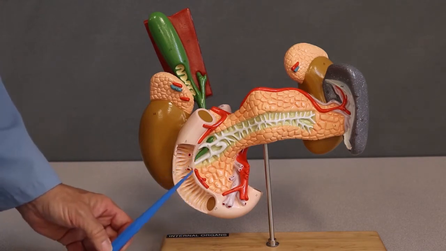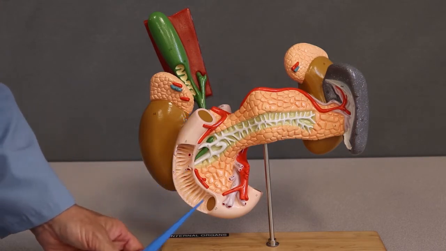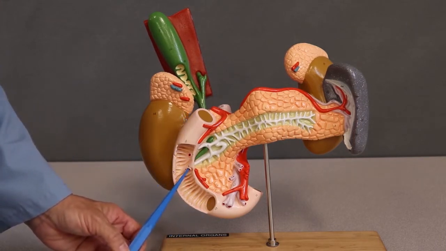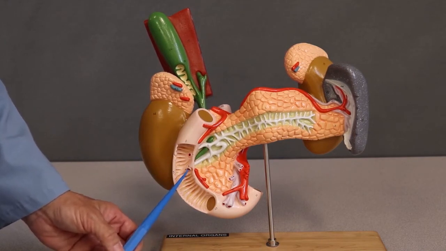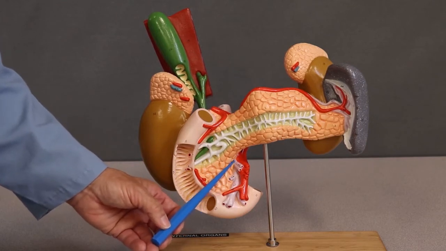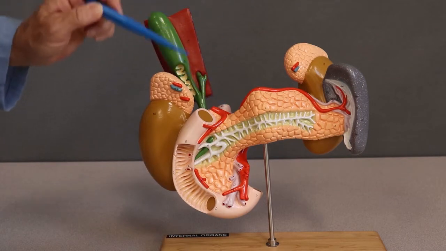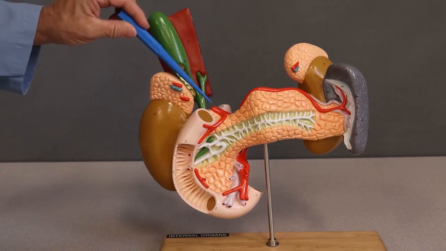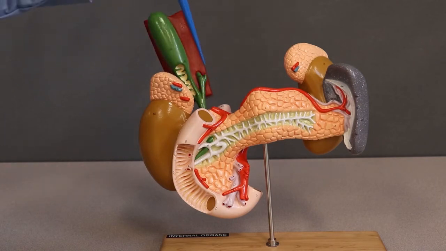And the contents of those ducts are going to empty into the duodenum by way of the major duodenal papilla. So that's all review. Here we have superior mesenteric artery and vein. And up here, which you can't see very much from this angle, is the hepatic portal vein, the common hepatic artery emptying into the liver.